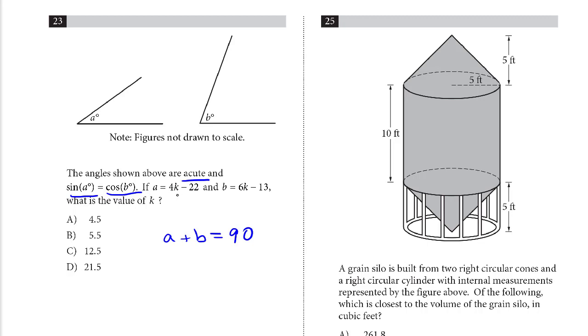So if A equals 4k minus 22, some expression in terms of k, and B is some other expression in terms of k, what is k? Well, we can set up our equation. 4k minus 22, we can substitute in for A, plus the 6k minus 13, we substitute in for B, and we know that equals 90. Now I have one equation, one variable, thanks to our cofunction rule.